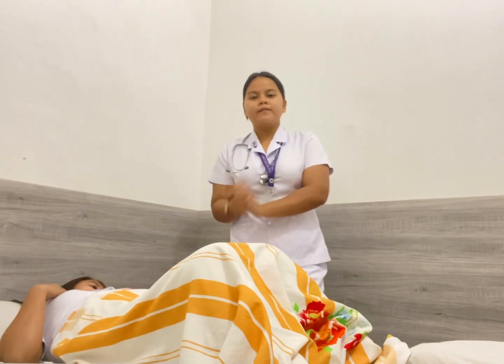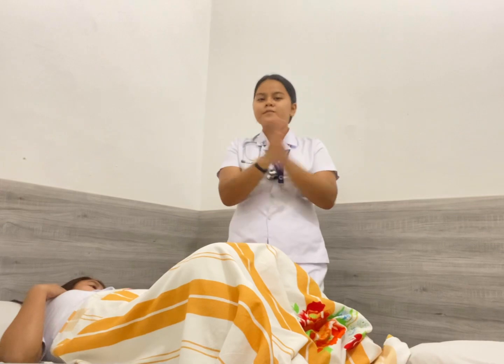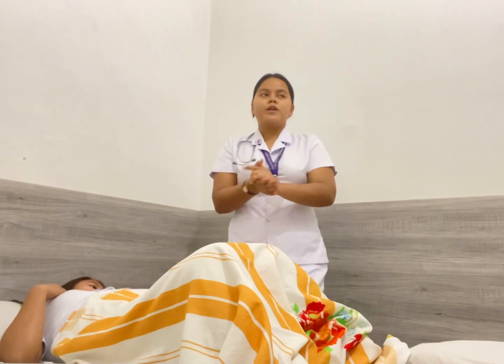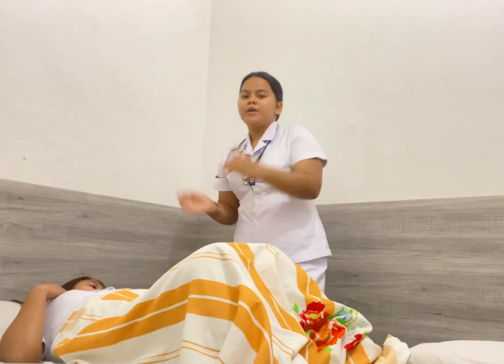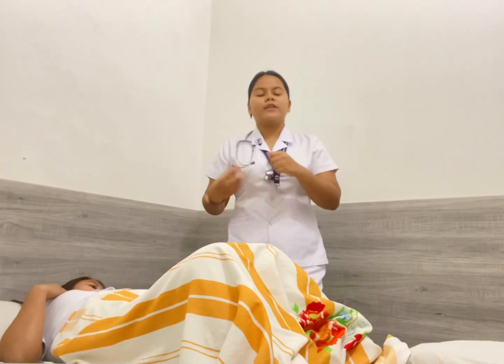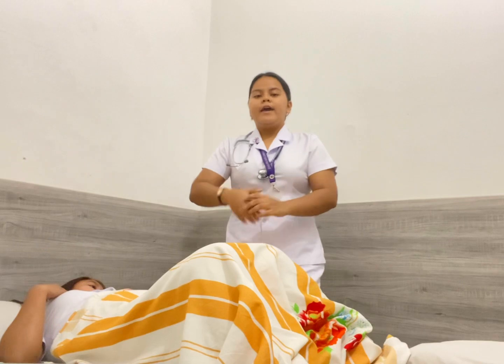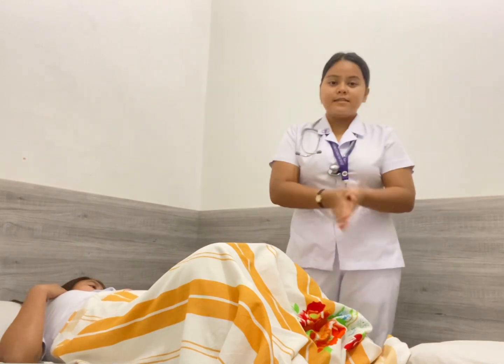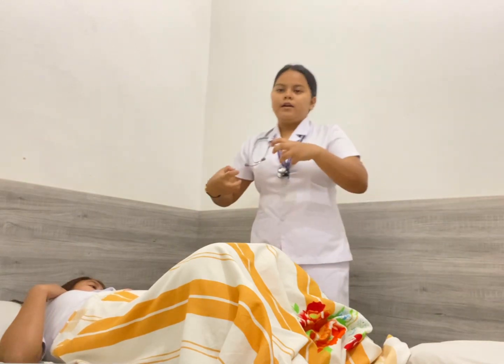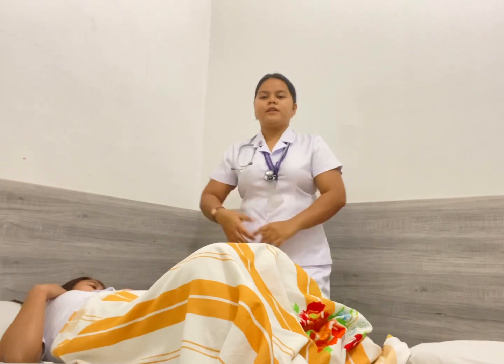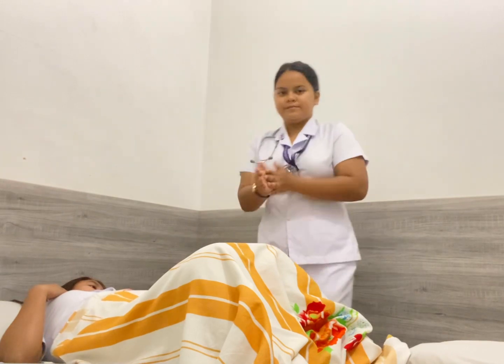But before that, I will first warm my palms or my hands. It is because to keep my hands warm, because upon palpation, cold hands tend to tense the abdominal muscle, and tense abdominal muscle may change the assessment or the findings that I may get.